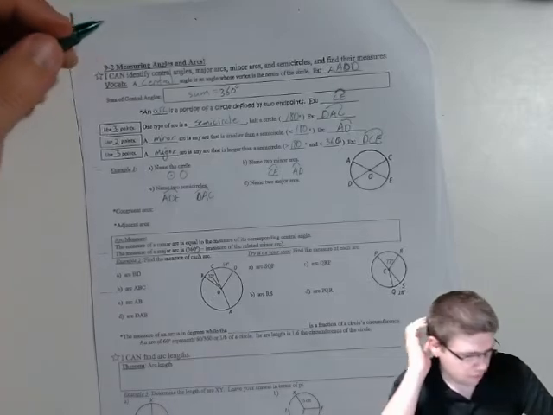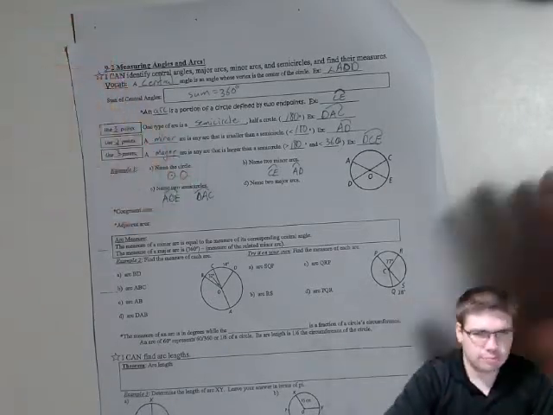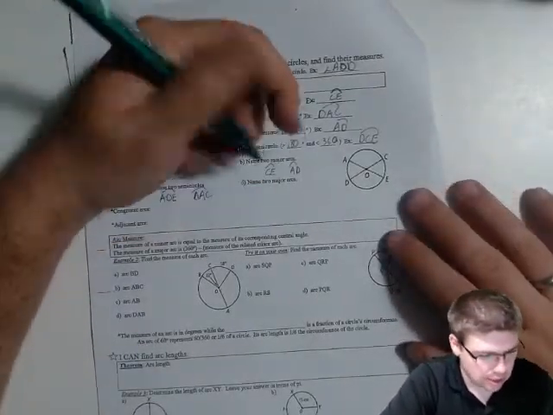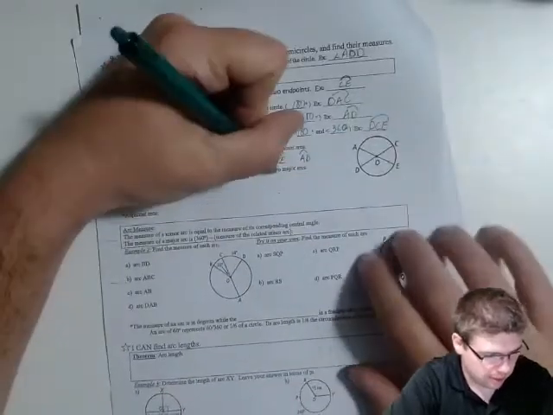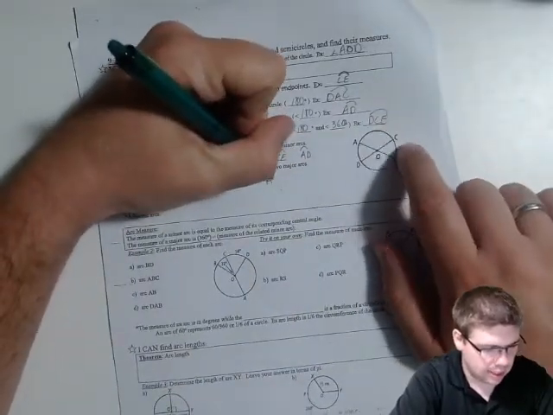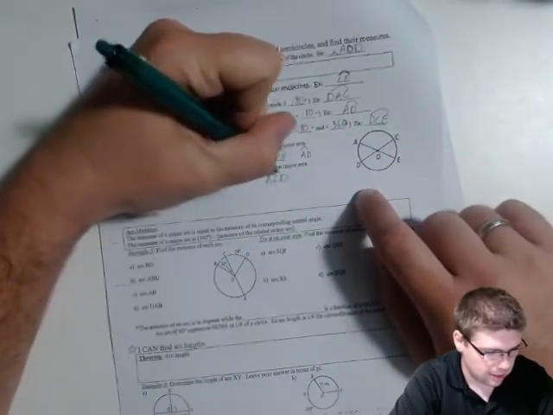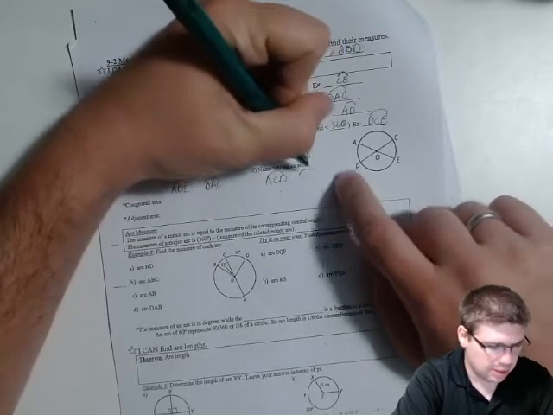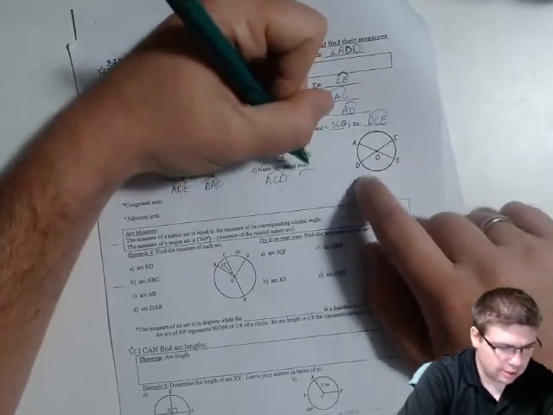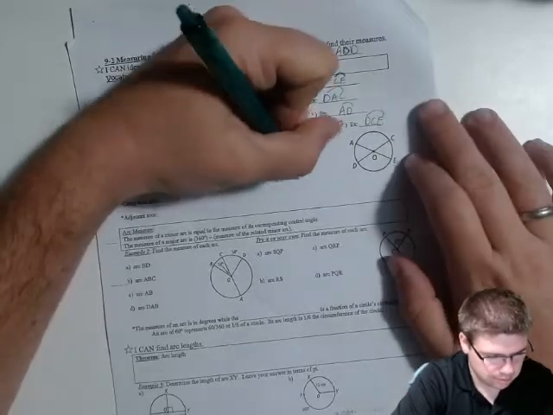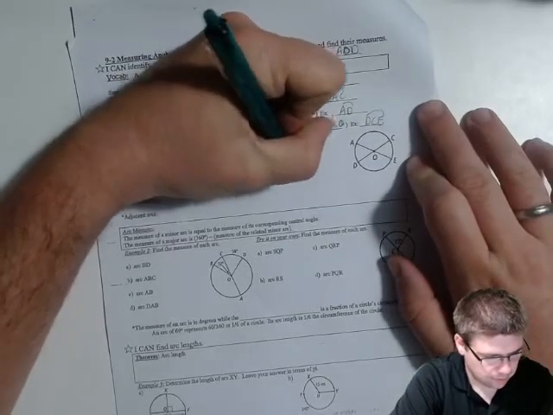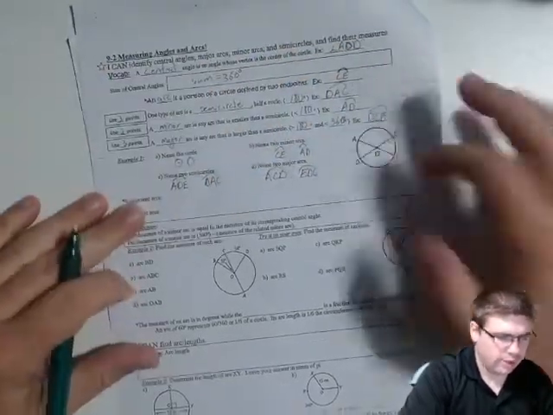And then name 2 major arcs that are not necessarily semicircles. So they need to be bigger than that. We could say, for instance, arc ACD and arc EDC, going around the long way.